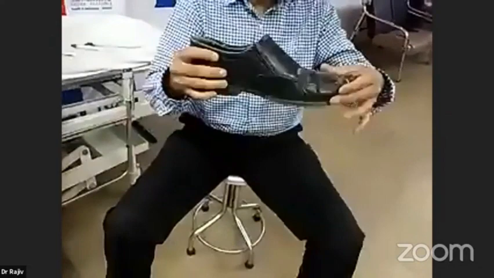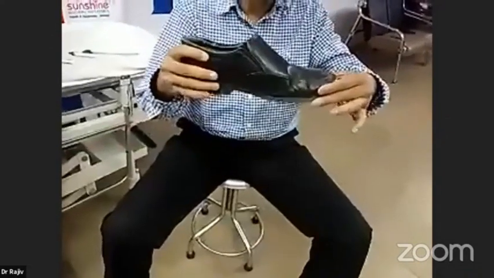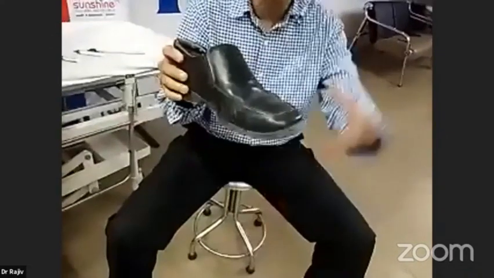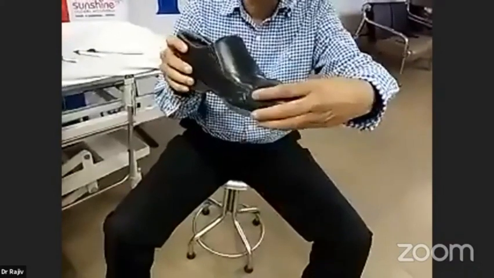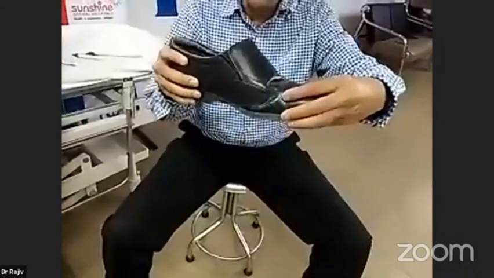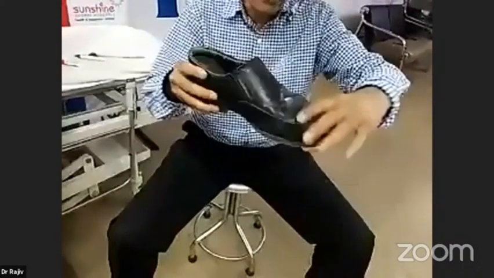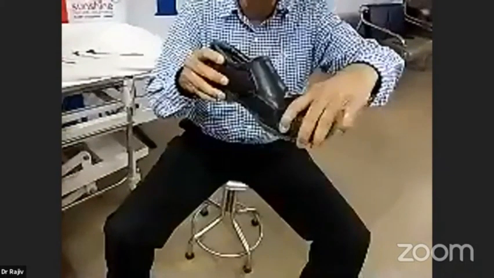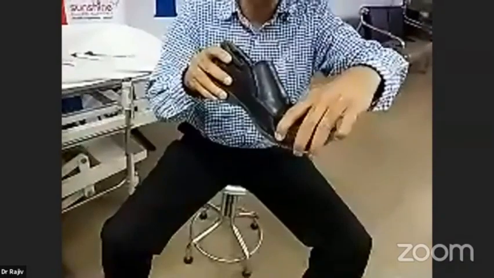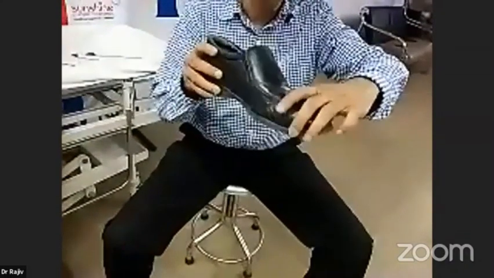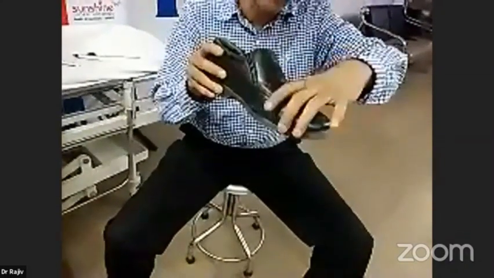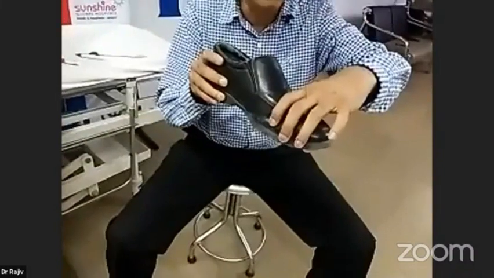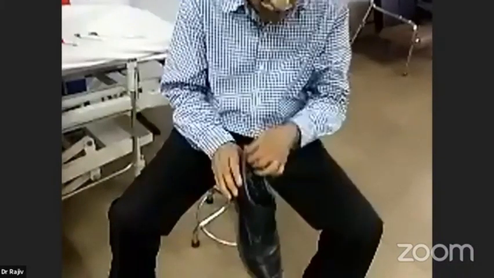The other test for the footwear is called the torsion test. You hold the footwear from the back and you hold the footwear from the front and then you try to twist the footwear. If the footwear is twisting a lot, that means it's a loose footwear and there are chances that this patient might get injuries. For an arthritic foot, you may want some of this kind of footwear. For a sportsman, this kind of footwear would not be a good footwear to wear.